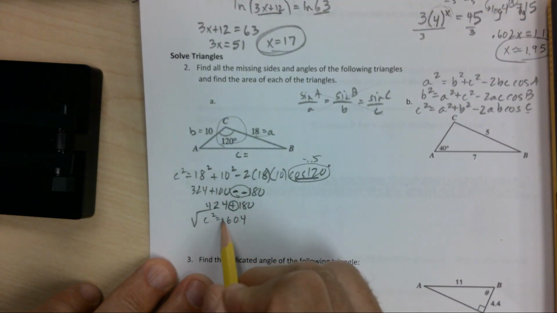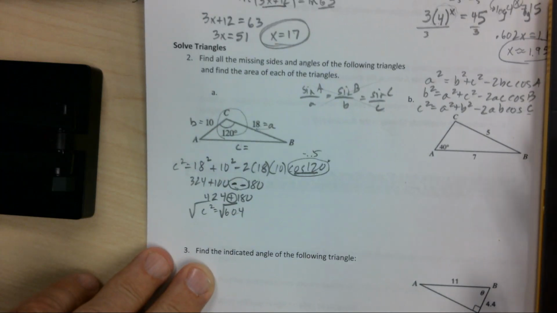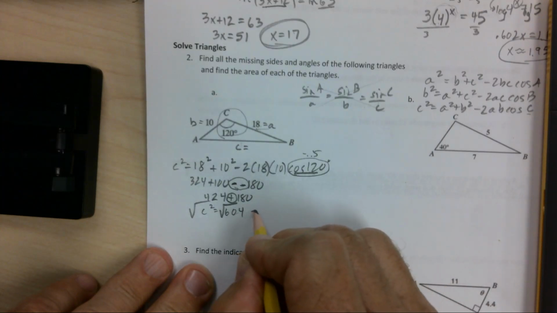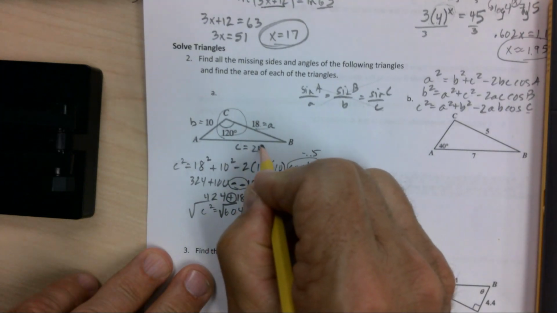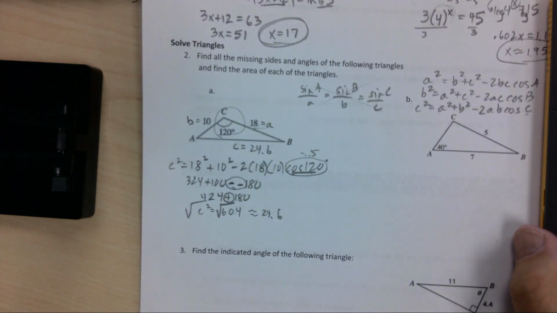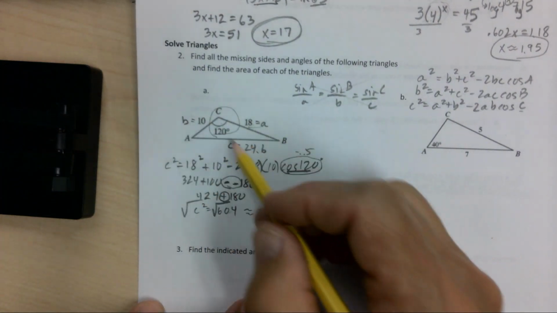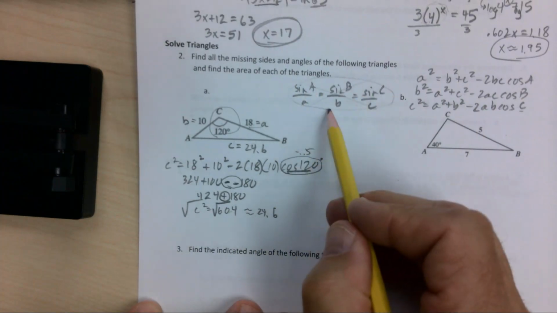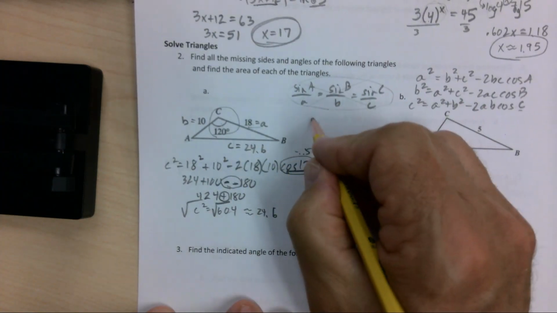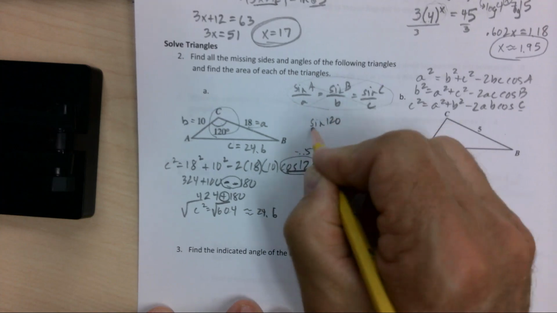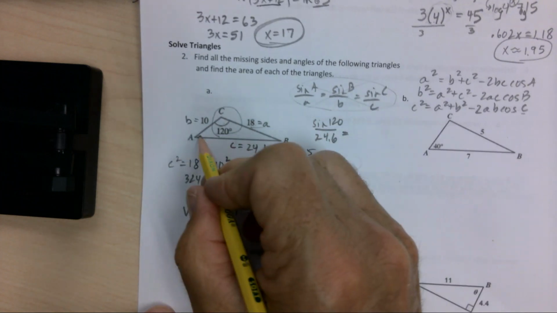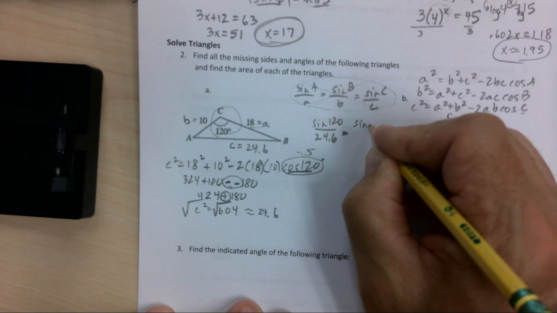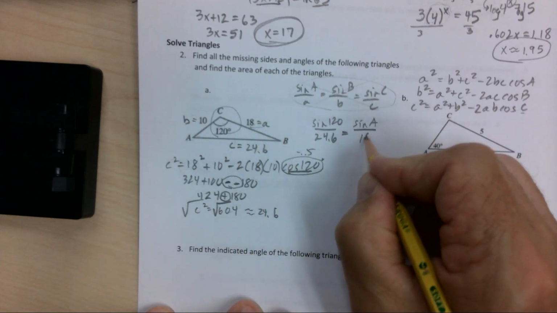I'm going to take the square root of both sides. So here we go. And I get approximately 24.6, we'll call it. 24.6. And now that we have all 3 sides, we can easily calculate an angle using law of sine. I'm going to use this and this. So sine of 120 all over side C, and I'll just go with letter A, equals sine of A all over side A.